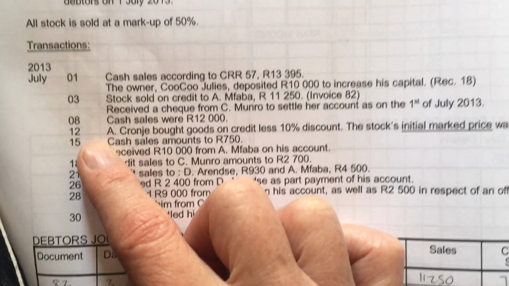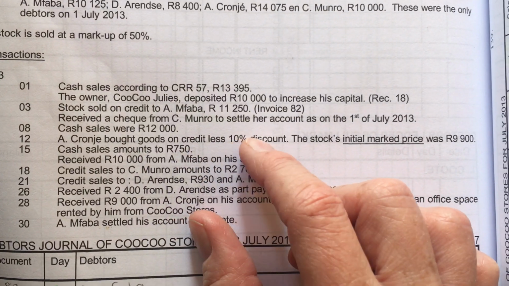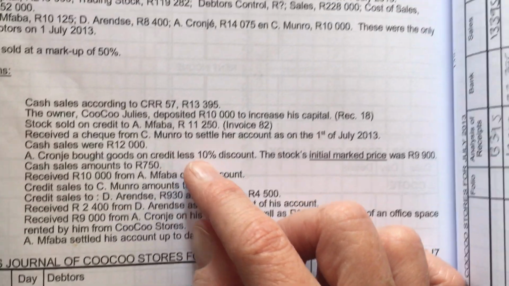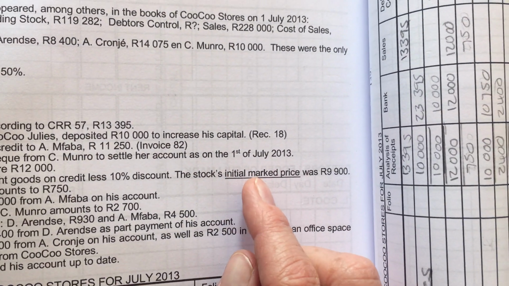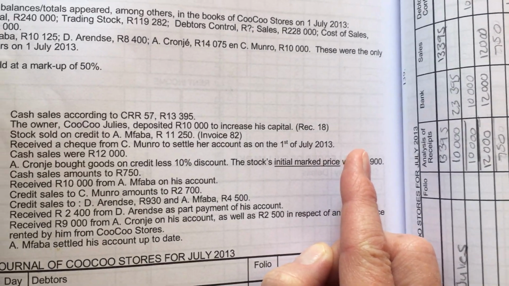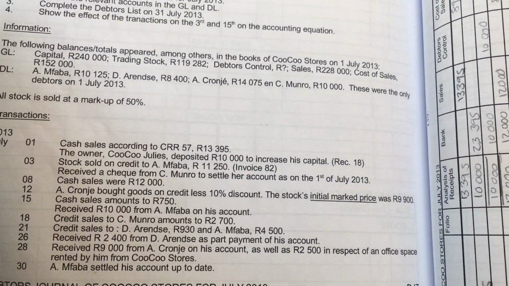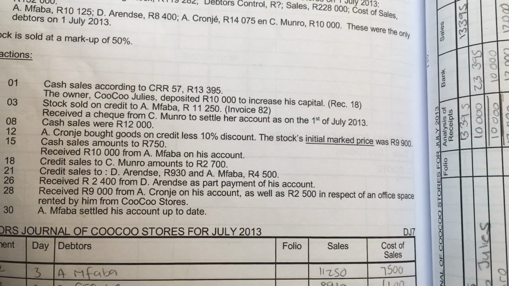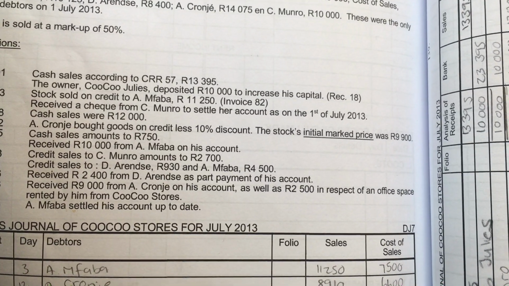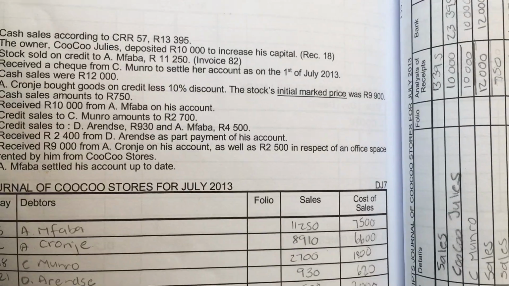Okay, then on the 12th. On the 12th, Cornelia bought goods on credit less 10%. So our debtor has bought goods at a trade discount less 10%. The stock was initially marked at 9,900. Okay, now this is a lot of information. So they're saying originally in the shop, the stock was marked at 9,900. But when he came in, because he's such a good customer, we said, you know what, we'll give you a 10% discount. So we're going to minus 10% from the 9,900.